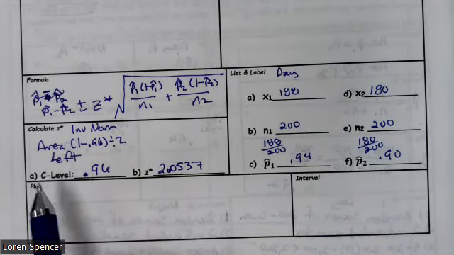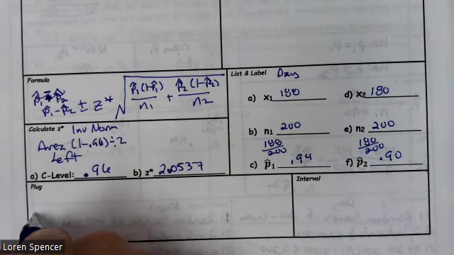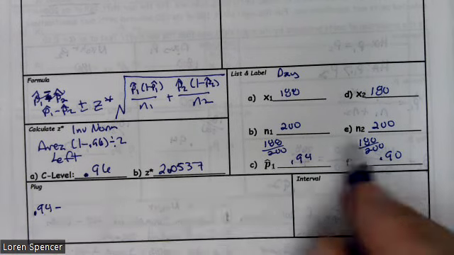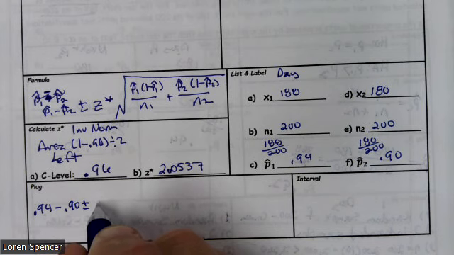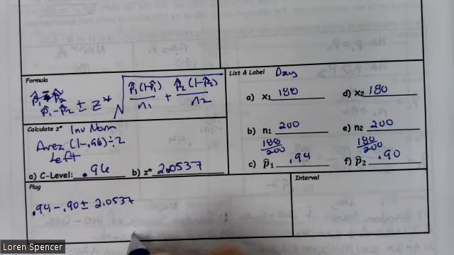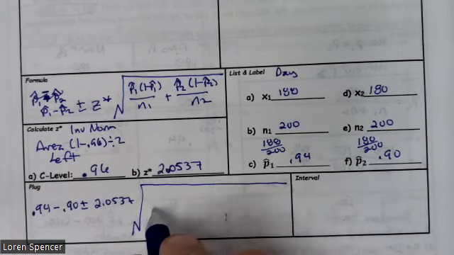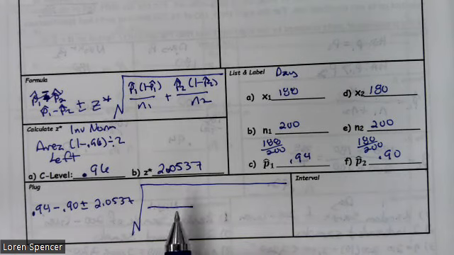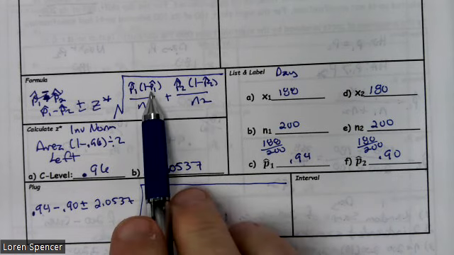So if I'm plugging in, I need P hat 1. Well, P hat 1 is 0.94. So 0.94 minus P hat 2 is 0.90. Plus or minus Z star is 2.0537. And we know we're going to be over N1, and N1 is 200. And this is P hat 1.